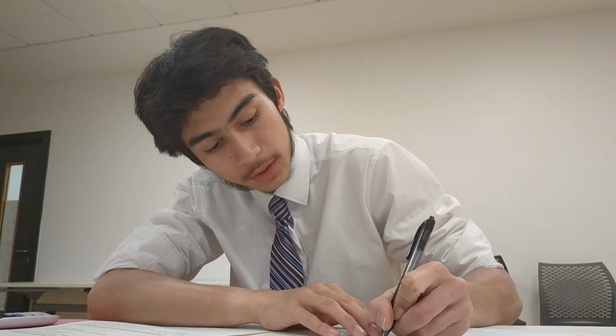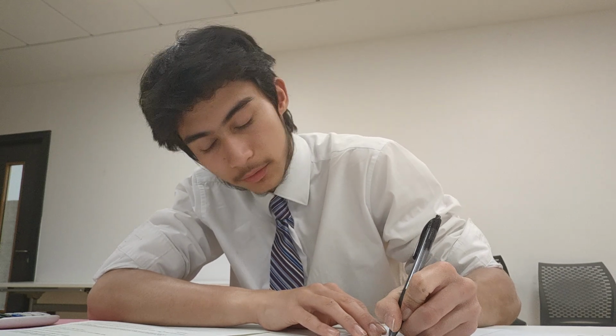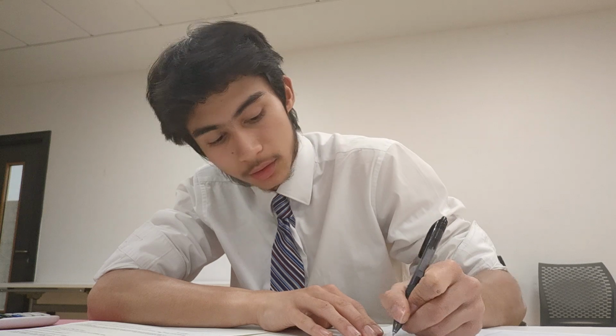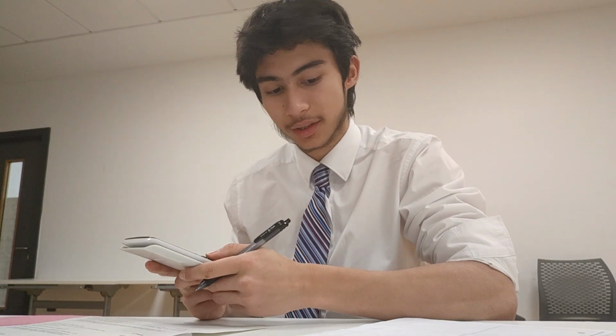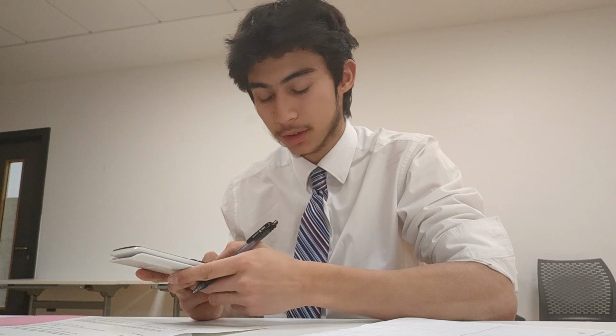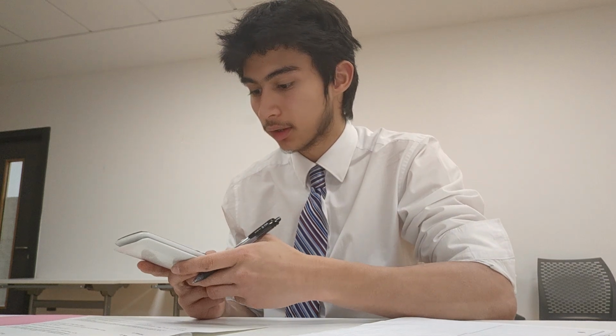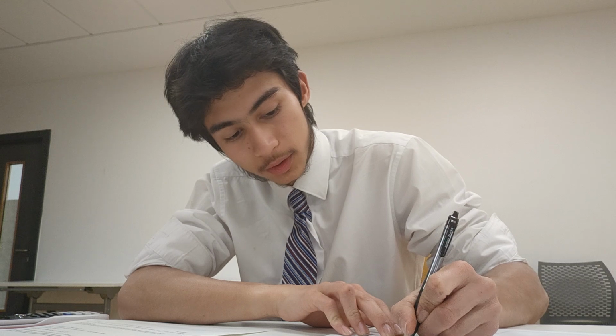So 10 ln 20 all over ln 5 equals t. I hope that's a positive number. If not, that means you can't have negative time. So that is 18.6 years to 3 significant figures.